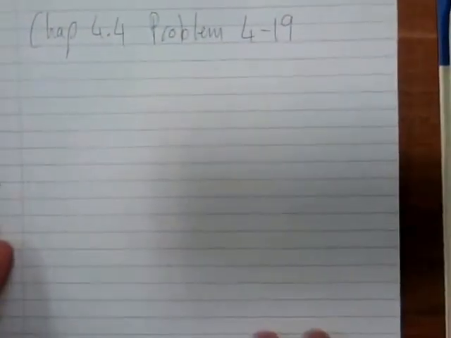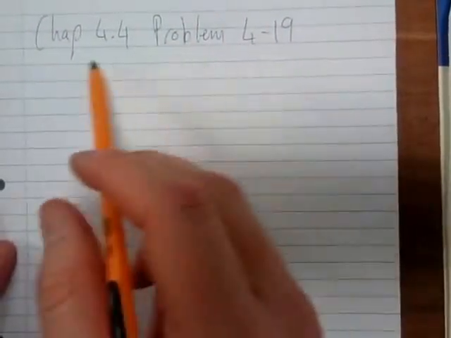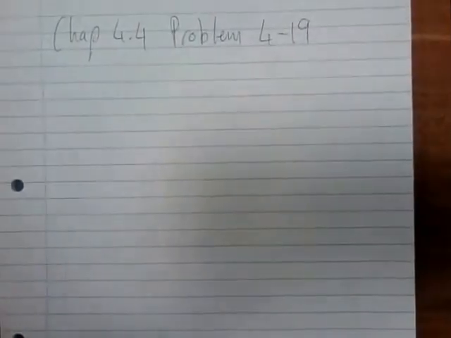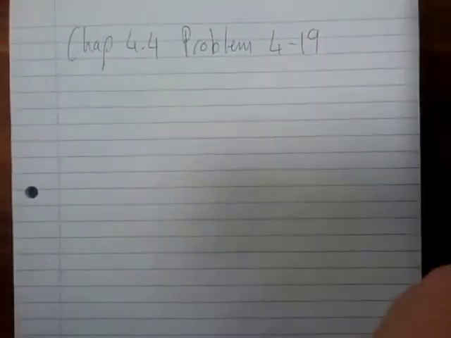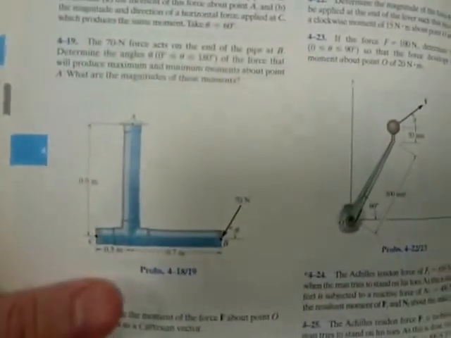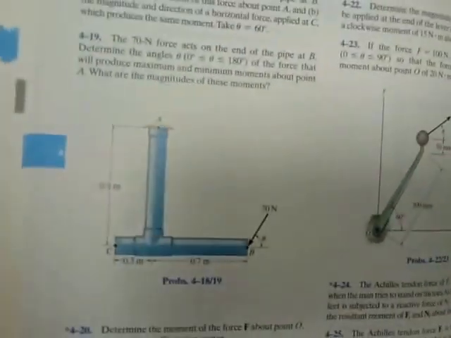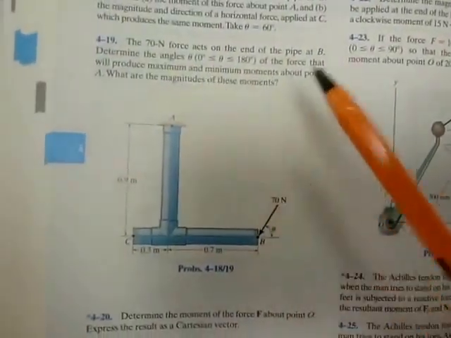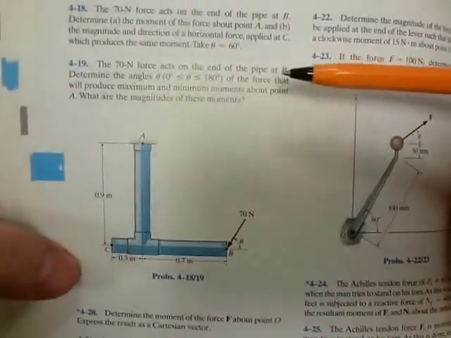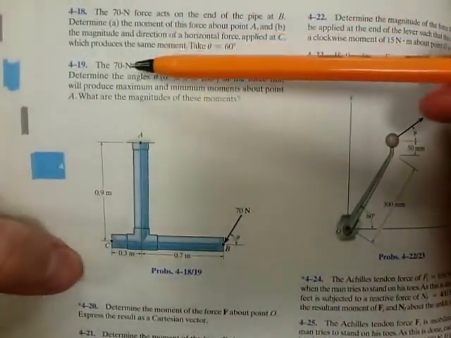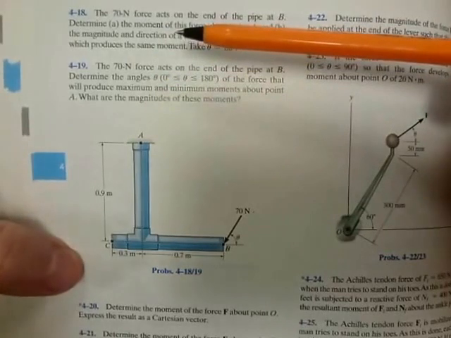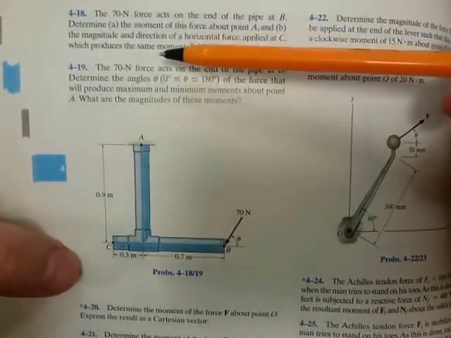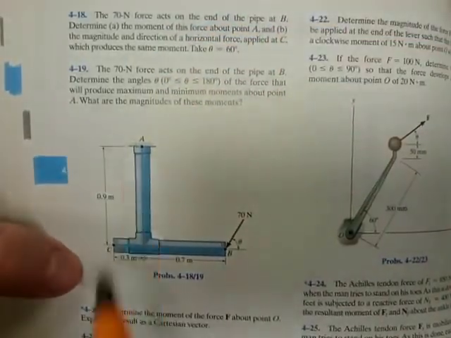Hi guys, we're going to have a quick look at problem 419 in chapter 4.4. It looks like this. It says here, the 70 Newton force, I hope you can read that. By the way, this is 414 in the 13th edition, if I'm not mistaken. 414. We're looking at 419 here.